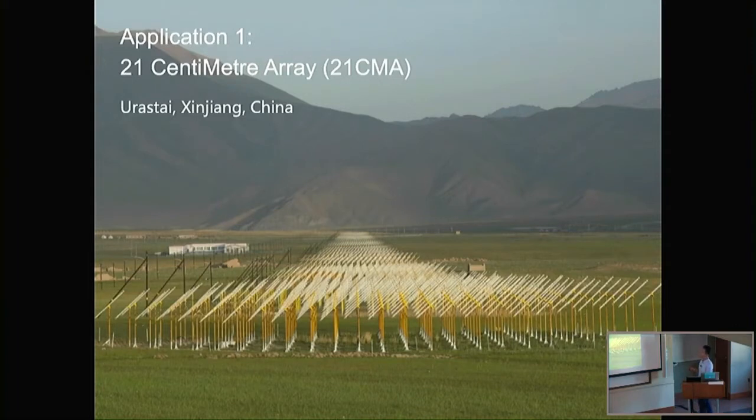The antenna array includes 81 pods distributed along the north-south and east-west baselines respectively. And each pod is an assembly of 127 antennas.